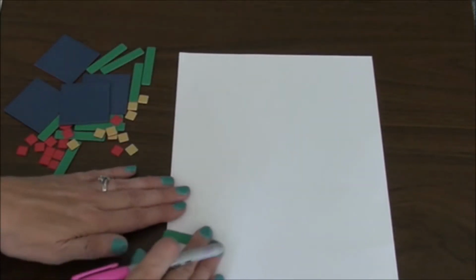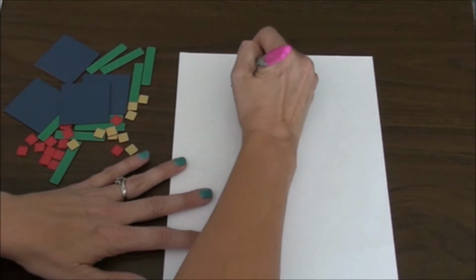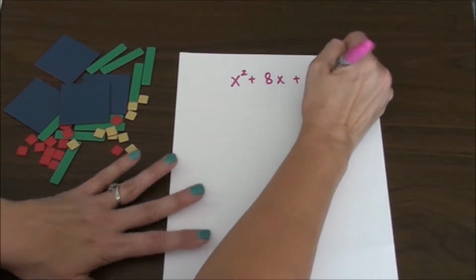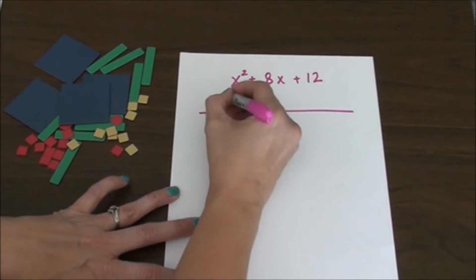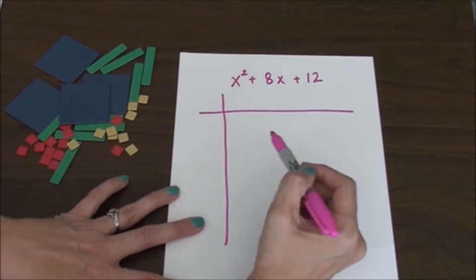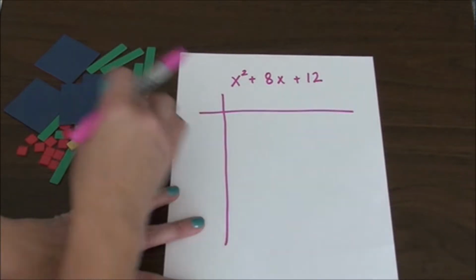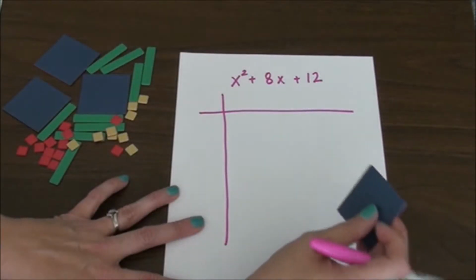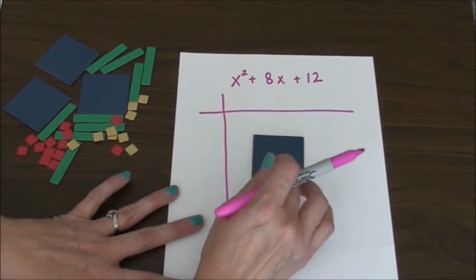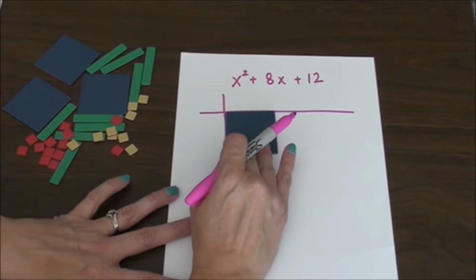So the first example that we're going to look at is x squared plus 8x plus 12. Okay, I'm going to draw my axes, and this just helps me to remember that I am supposed to be making a square or a rectangle. That is the purpose behind using algebra tiles. It builds on the understanding of the area of a square.